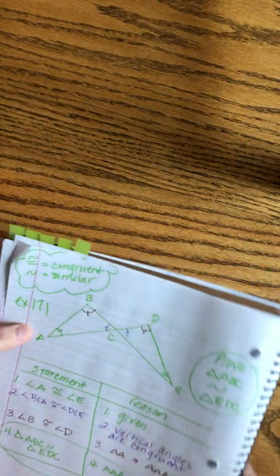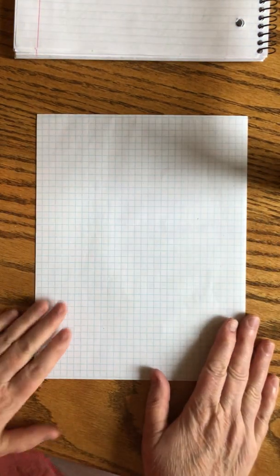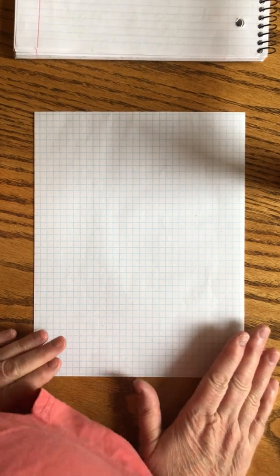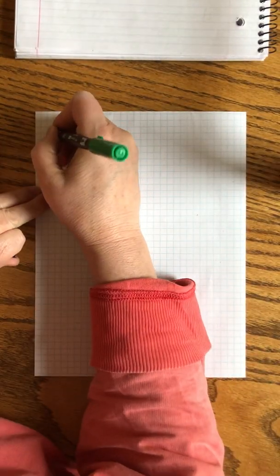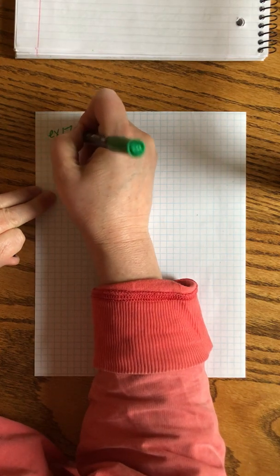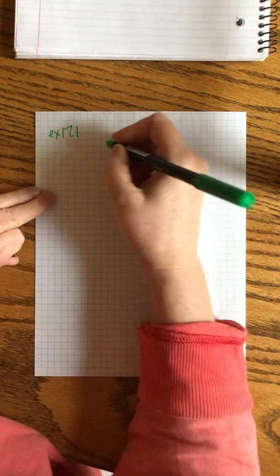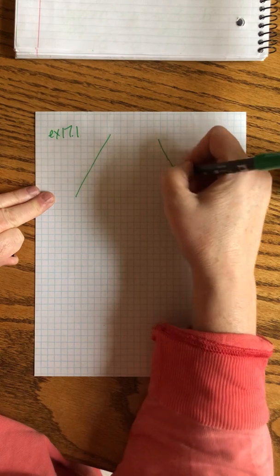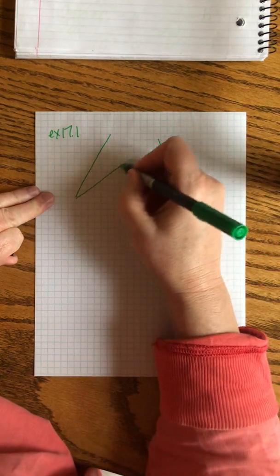Okay, so let's take a look at an example. I'm going to just write it over again. I'm going to get my scrap paper. My beautiful example has already been done, so I'm going to do it again. Okay, this is example 17.1. And John's drawn a lovely picture for us. It's this bow tie kind of a thing, like this.